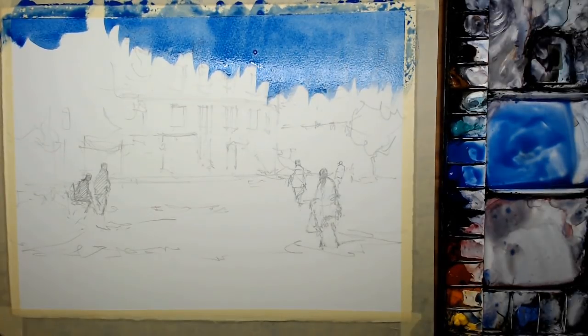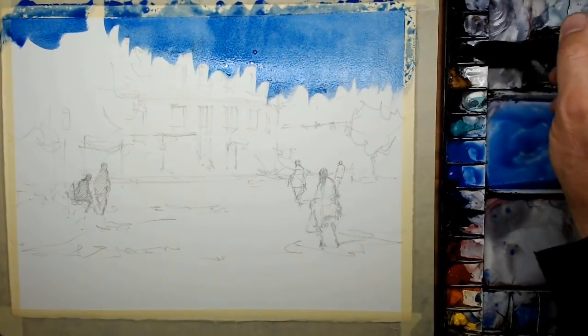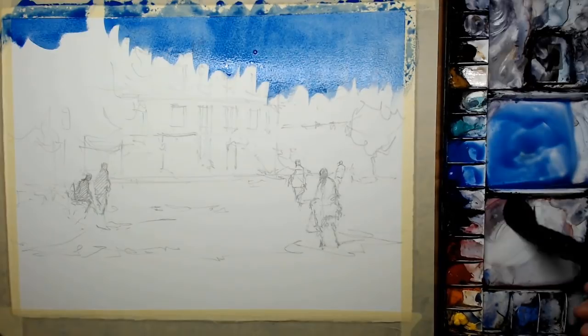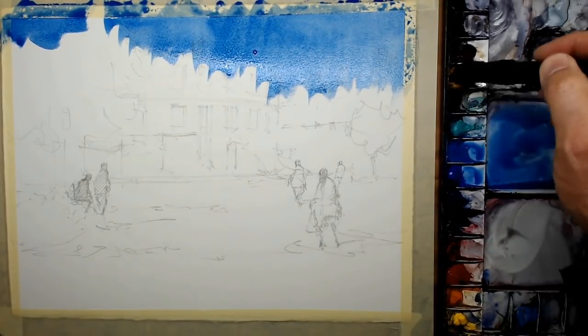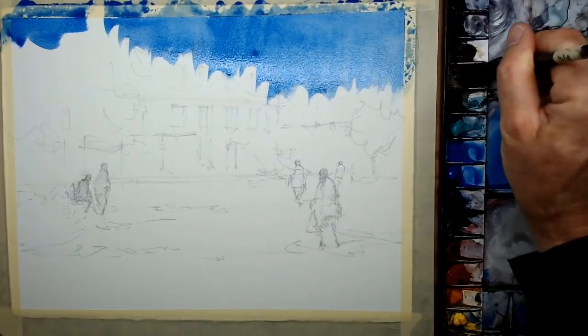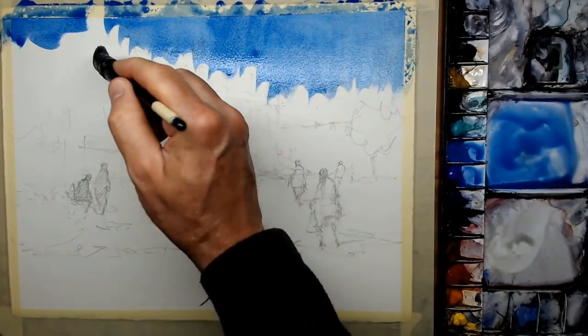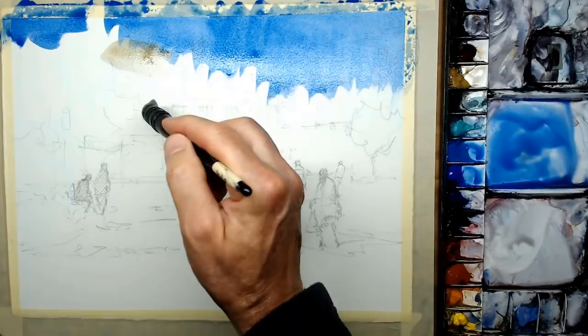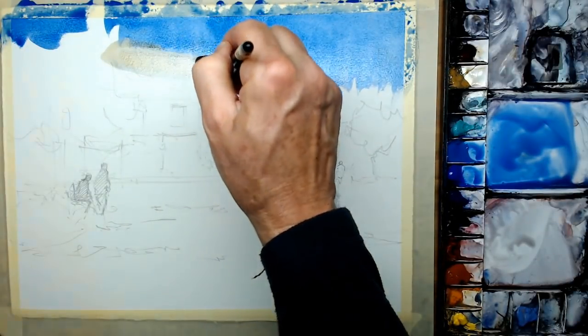I'm compensating for how light this sky will dry, and I've gone over the edges of the roof, okay, to try and get in some places a little bit of a soft edge. And then the walls are going to be a warmer colour.